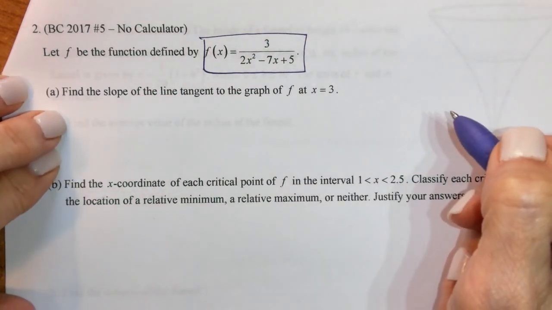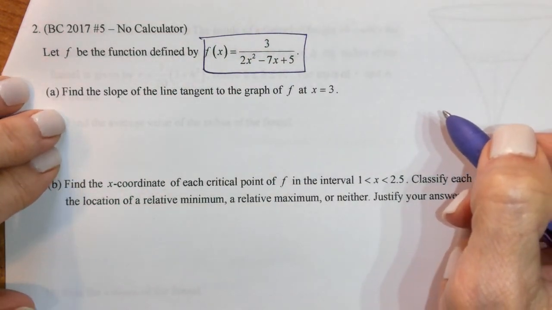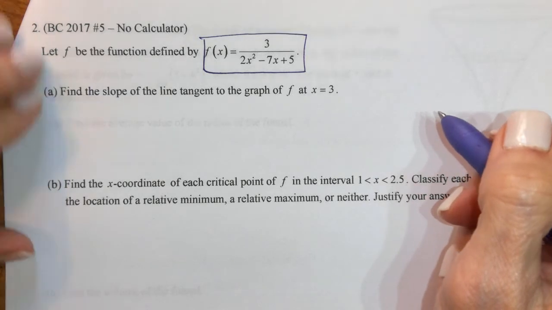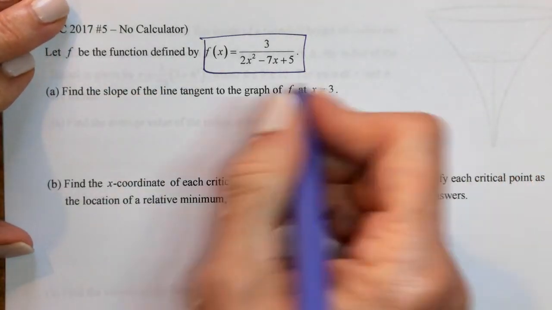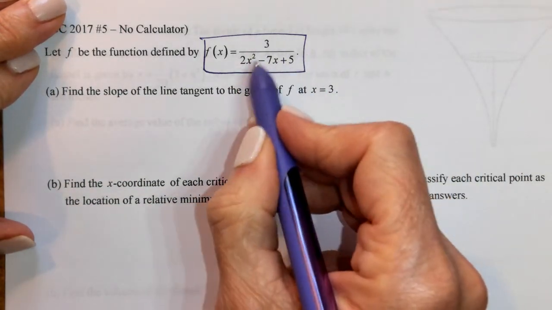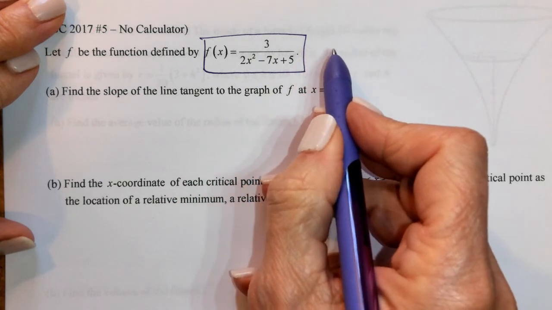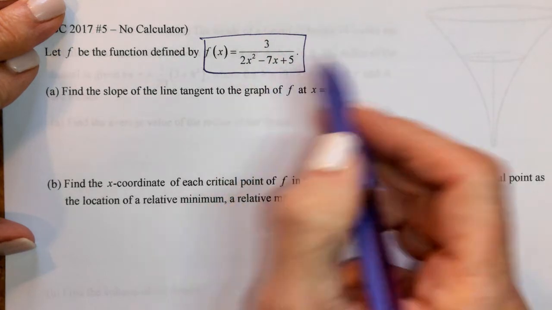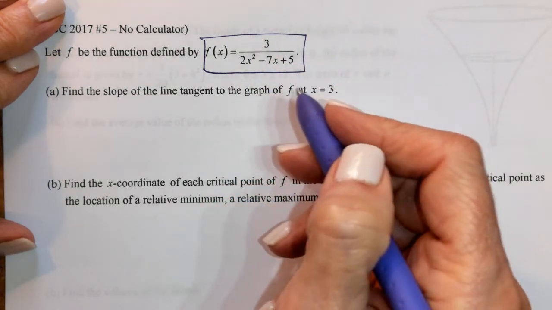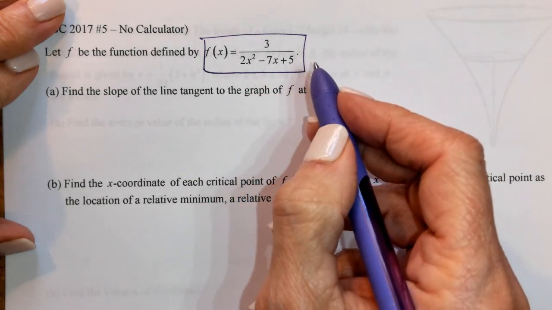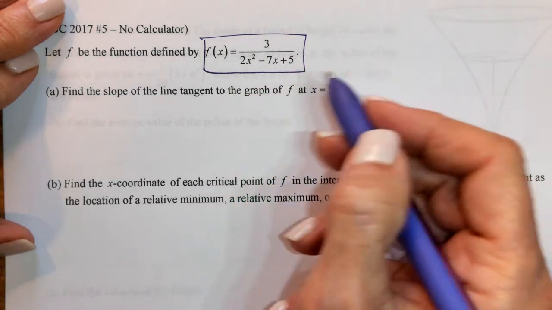Part A, find the slope of the line tangent to the graph of f at x equals 3. This isn't bad. Slope of the line tangent, we've been doing that since unit 1. That's just the derivative, right? So for the derivative, you can either use the quotient rule here, or you can bring the denominator to the top and give it an exponent of -1 and use the chain rule. Quotient rule or chain rule, those are your options. And I always, in my mind, bring it up to the top and use a -1 exponent. I don't write it down, but that's what I'm doing.